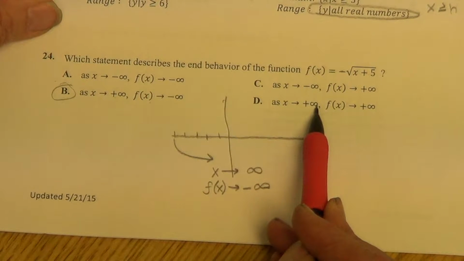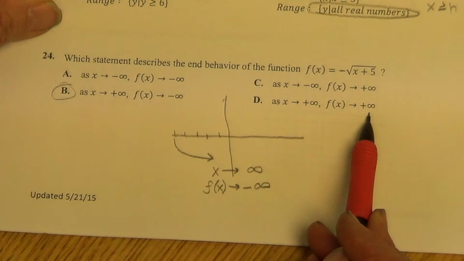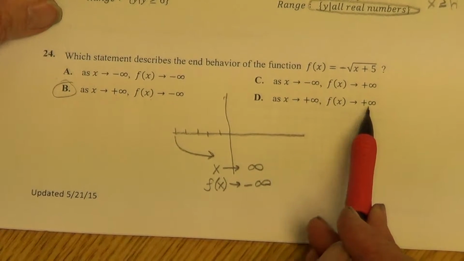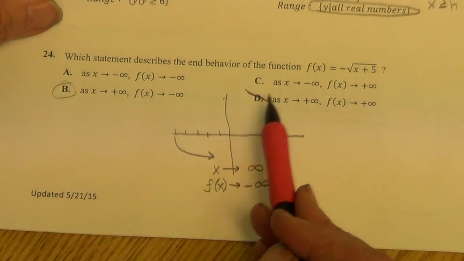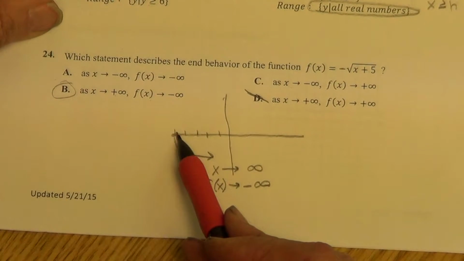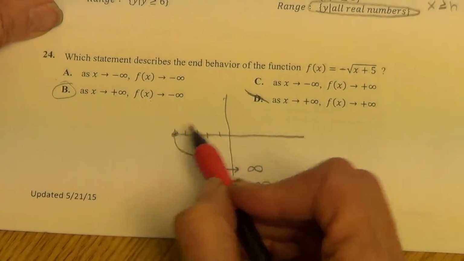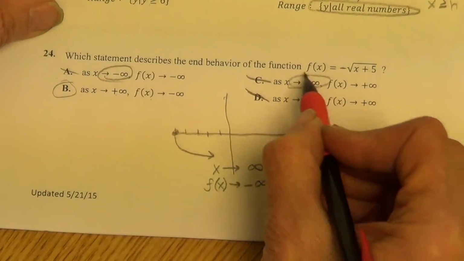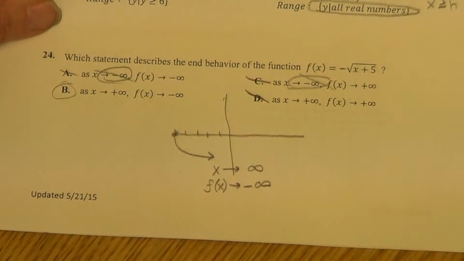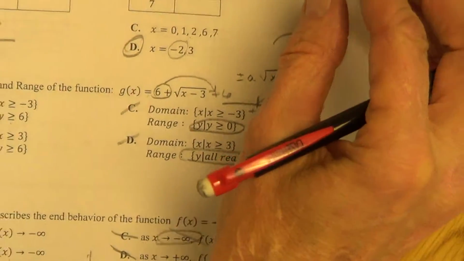As x approaches positive infinity, y doesn't approach positive. That would be up there. So that one's out. We don't have x approaching negative infinity. Those two could be out right away because the graph's going this way. It starts right there. So that and that are out because it doesn't approach negative infinity. Okay. Next problem.